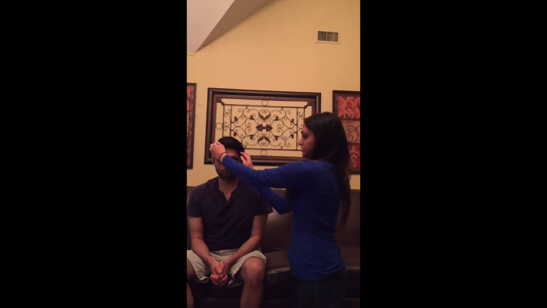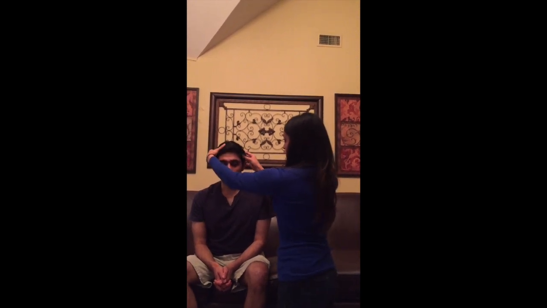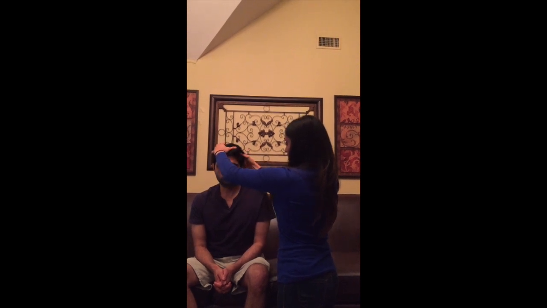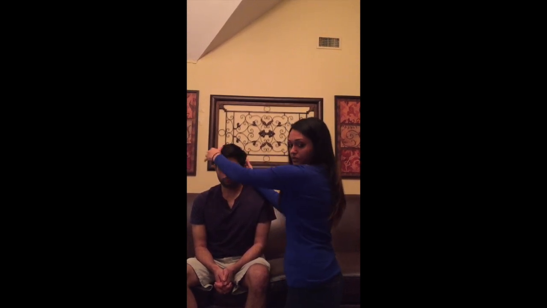We're going to inspect and palpate the scalp, hair, and cranium. His hair is evenly distributed. I'm going to check for any bumps, lesions of any sort, and everything seems to feel normal. We're going to assess cranial nerve 7, which is for expression and symmetry. So we're going to ask the patient to smile, frown, close your eyes tightly, raise your eyebrows, and everything seems to be intact.